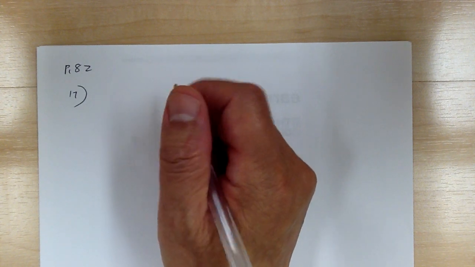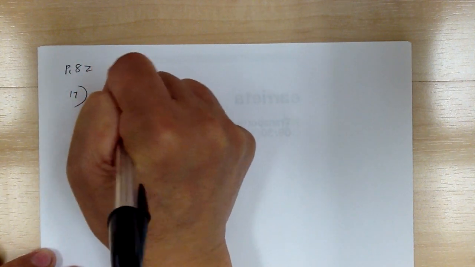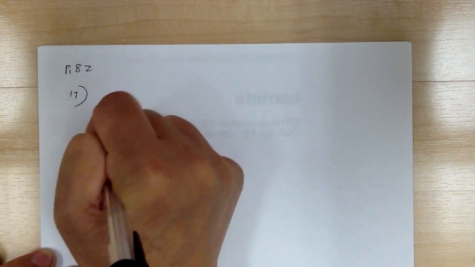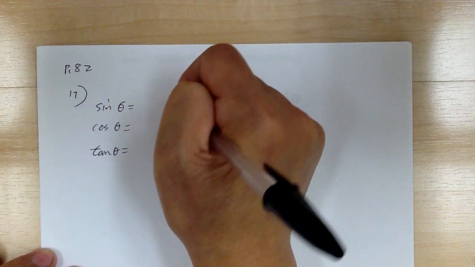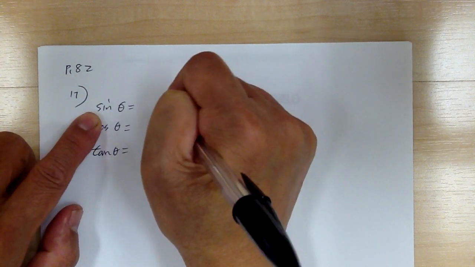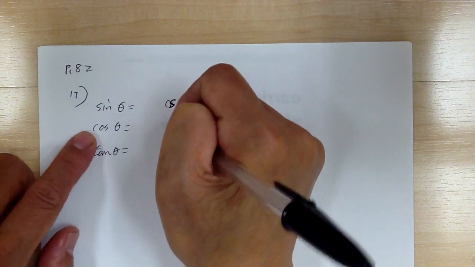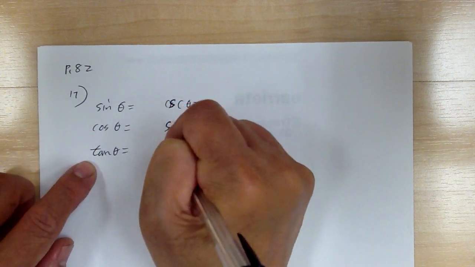When you're looking for all 6 of them, right away you're going to write sine theta, cosine theta, tangent theta. The reciprocal of sine is cosecant, so CSC. The reciprocal of cosine is secant, and this is cotangent.